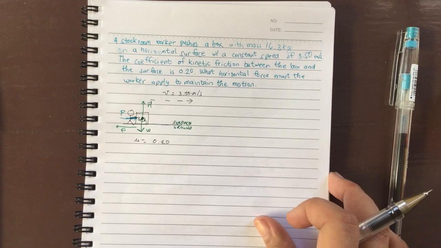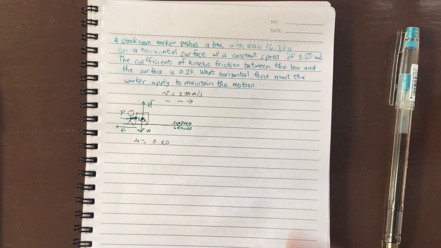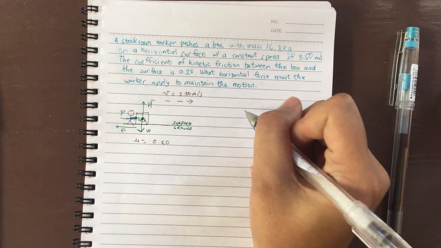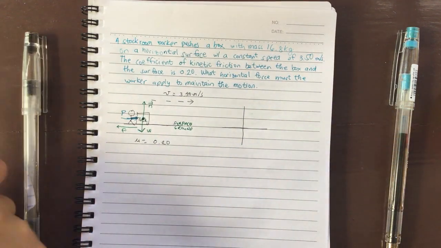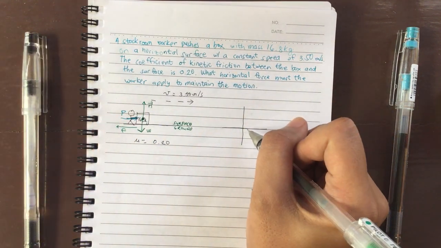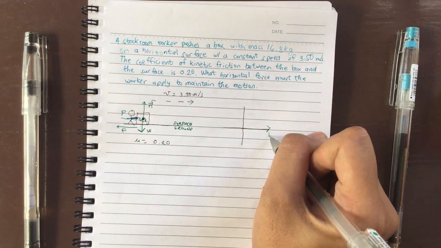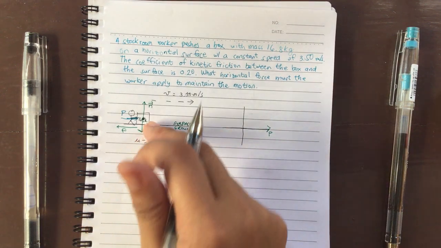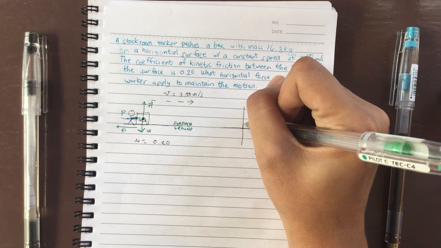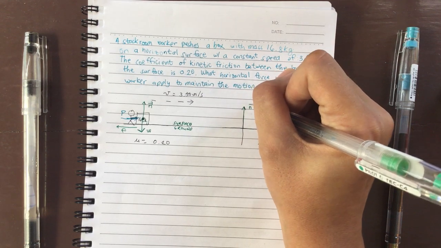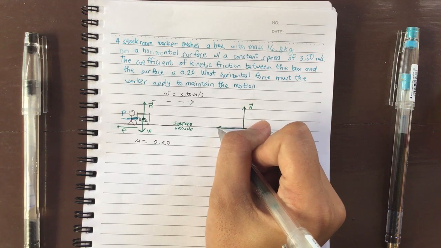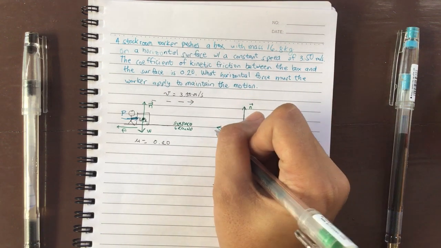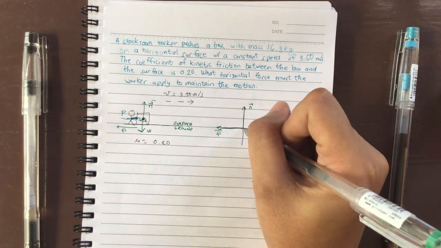Then, transforming it to your free body diagram, I'm going to draw the coordinate system. Okay, so the pushing force is moving to the right. So, let's call this one your P. Then, the normal force is moving up. So, you have here N. Then, you have the frictional force here, F. And then, lastly, you have your weight.